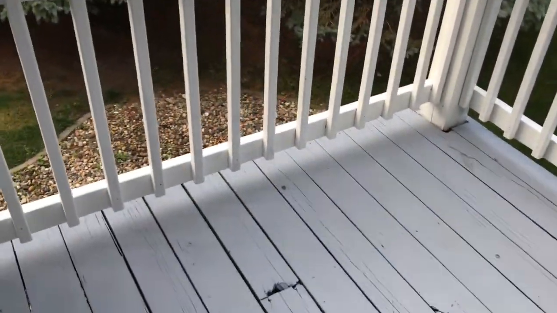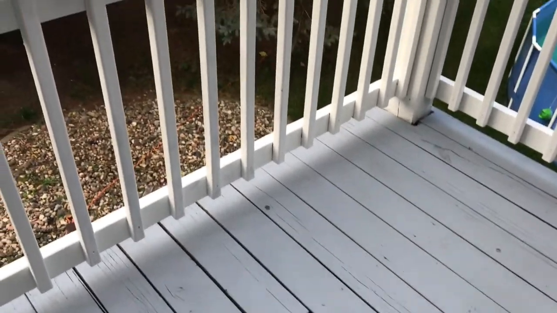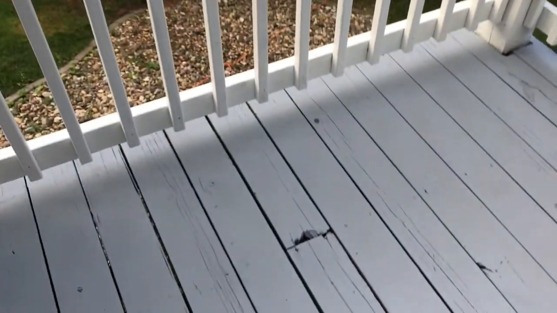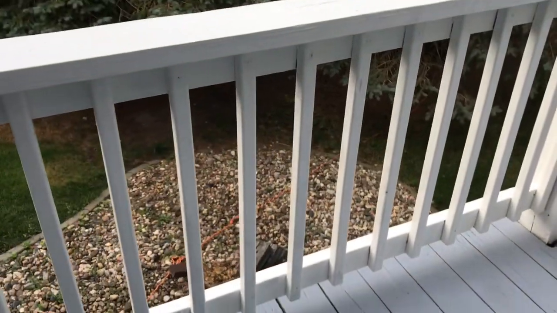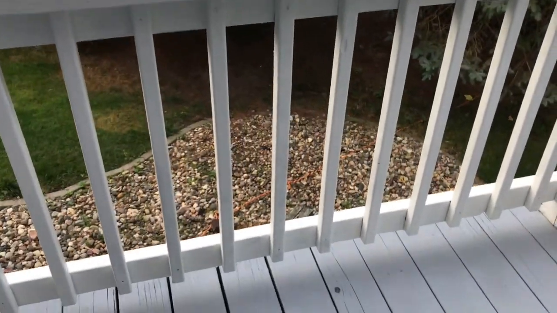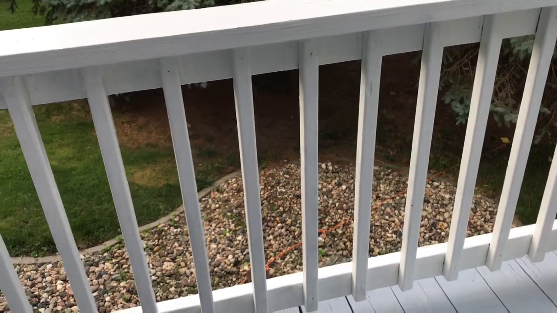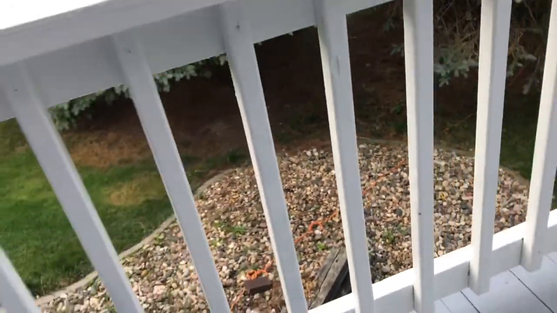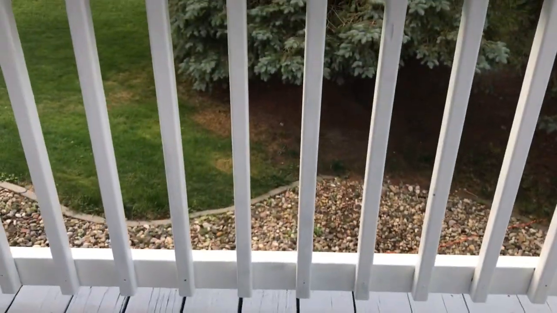I came across this deck and thought I'd just hop up here because I'm noticing a lot of lines and segments. So I'm just going to talk through this. For instance, if I look at this little post, it ends, right?